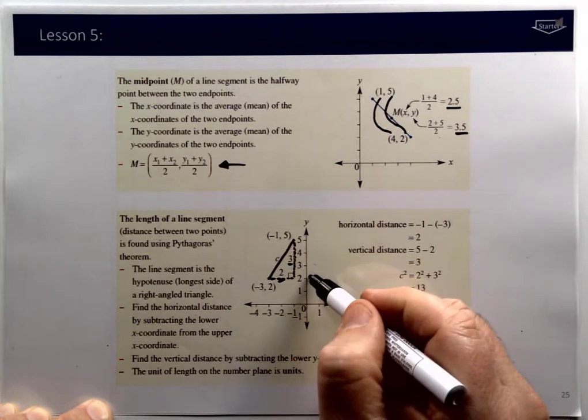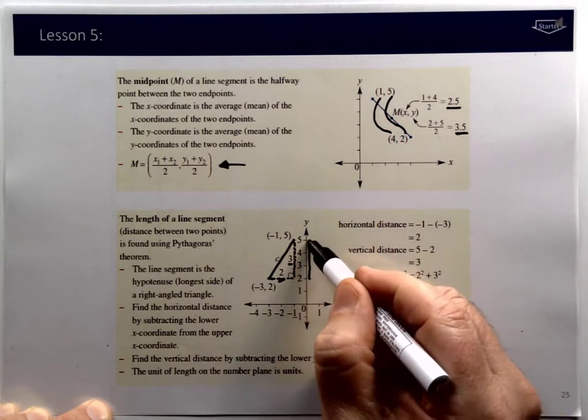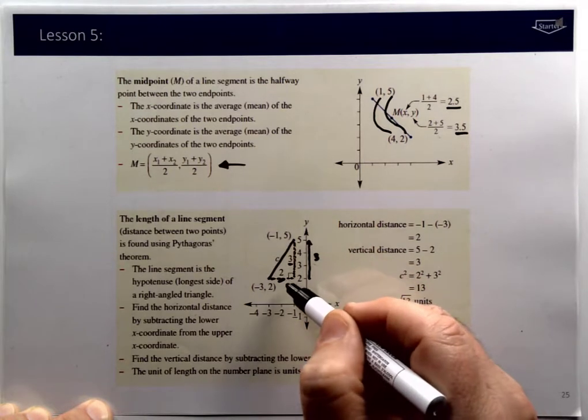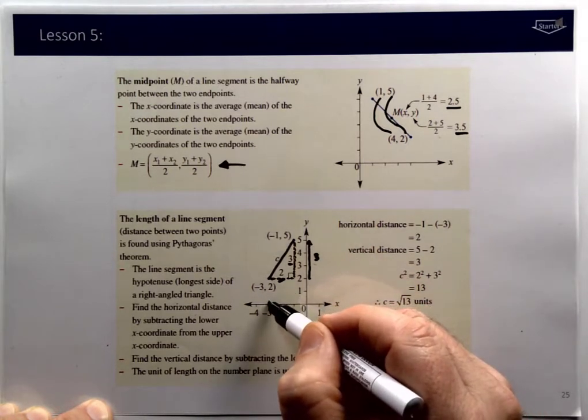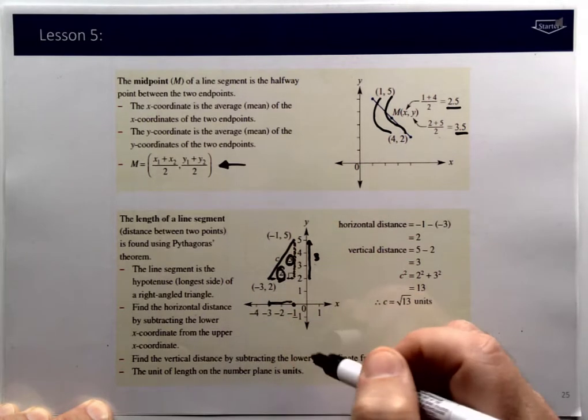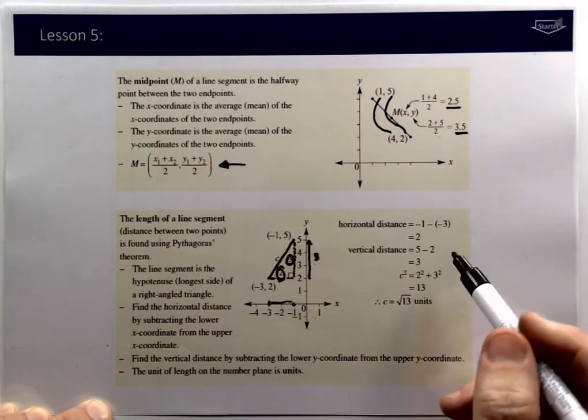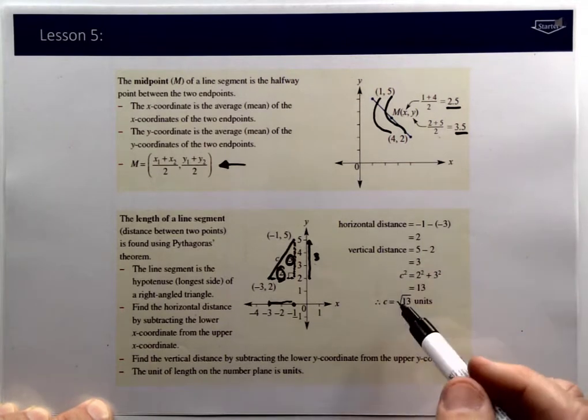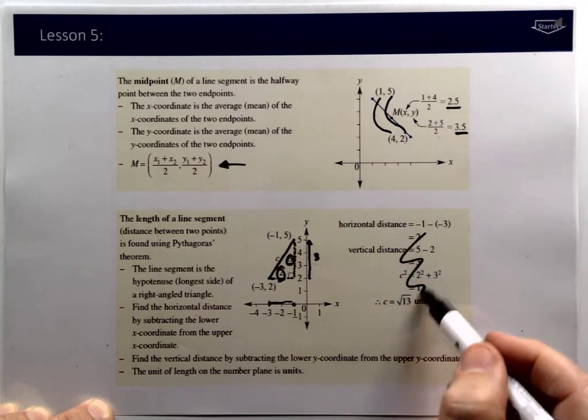So you can see that the rise, we've gone from a height of 2 up to 5. So the rise was 3. And the run, we've gone from -3 across to -1, so that's where they got the 2 and the 3 from. We then simply put it into Pythagoras' theorem.